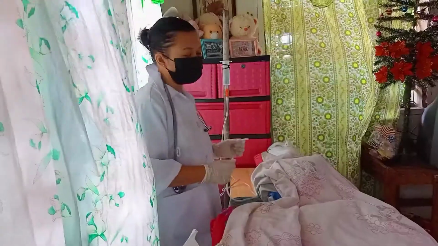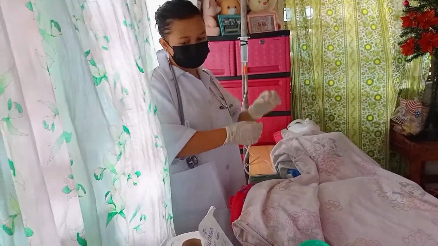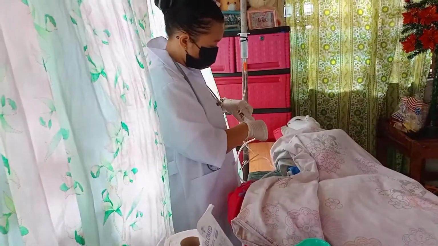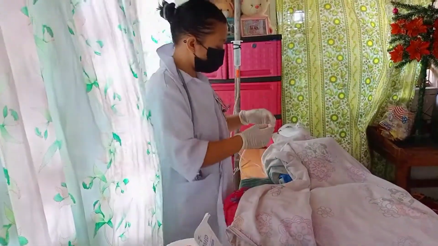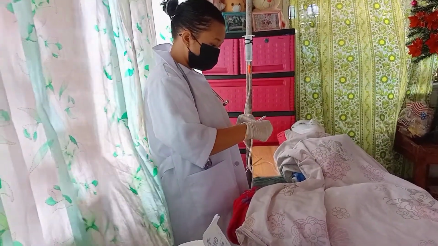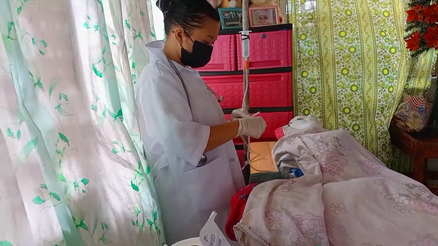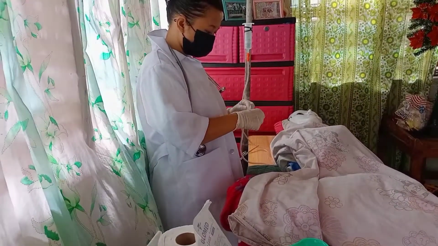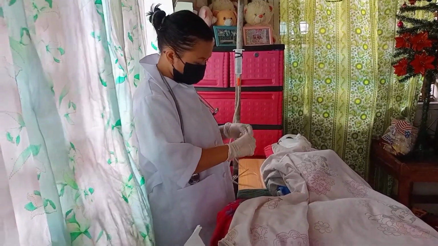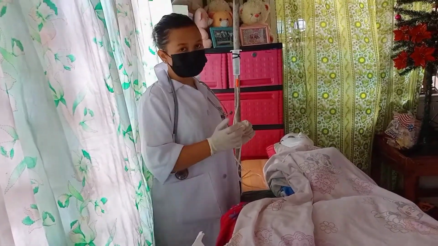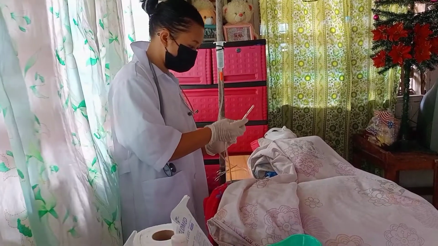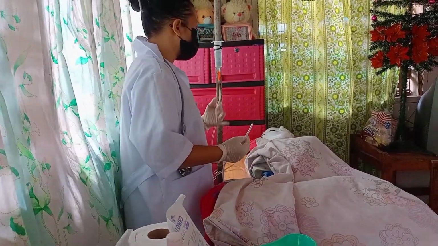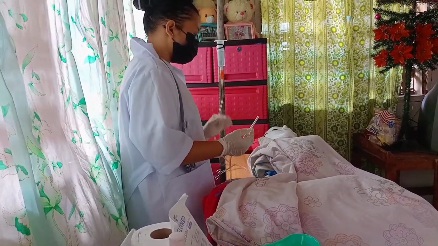Next is lubricate the tip of the rectal tube, about 5 cm, 2 inches of the rectal tube. Lubrication facilitates insertion and minimizes trauma. Next is expose the anal rectal area. Separate the buttocks to locate the rectum. Next is insert the tube smoothly and slowly into the rectum, directing toward the umbilicus.